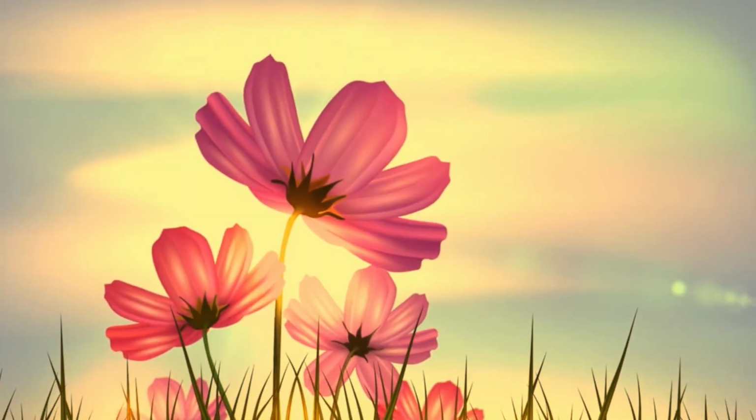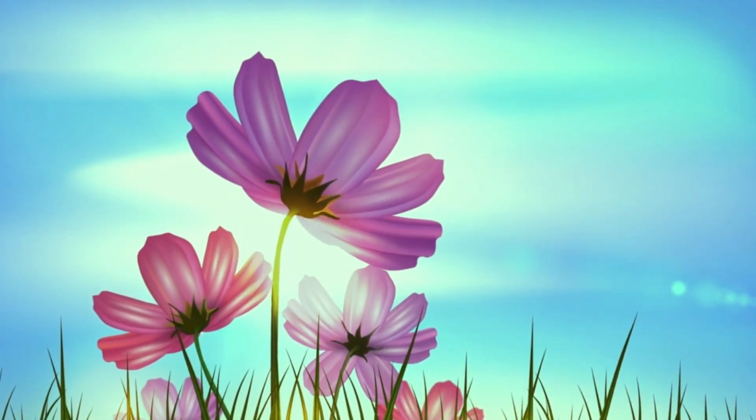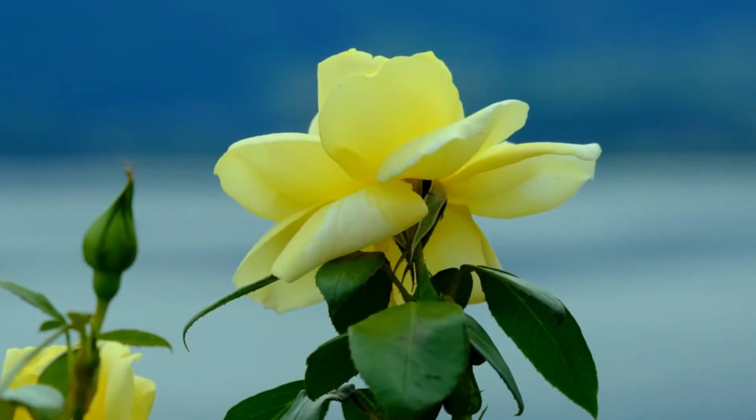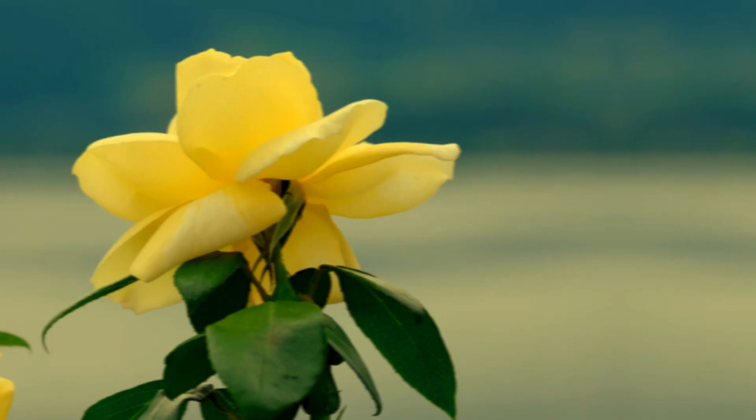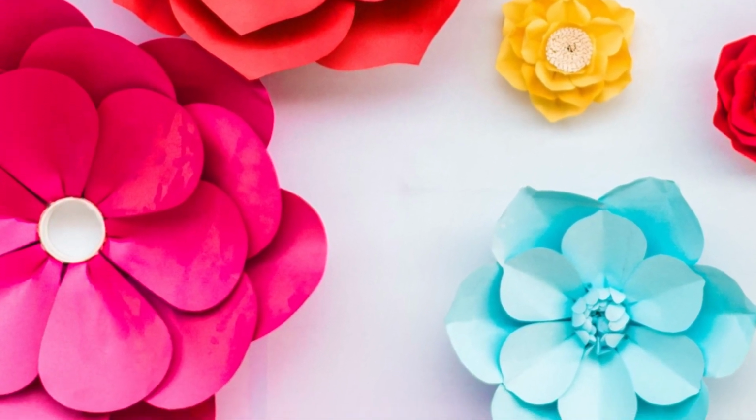Cyan plus yellow equals green. When cyan and yellow are mixed, they absorb the red and blue components, resulting in green. Magenta plus yellow produces red. The mixture of magenta and yellow absorbs the green and blue components of light, leaving red.